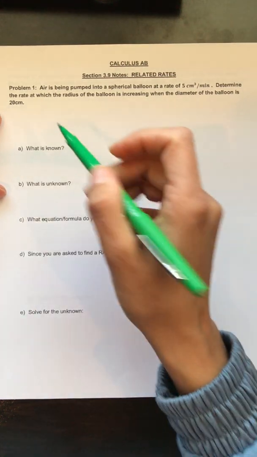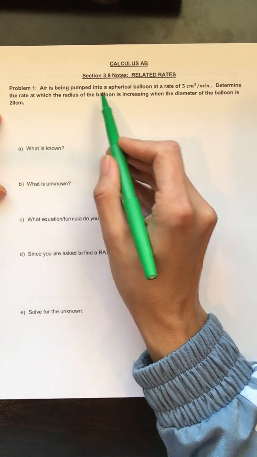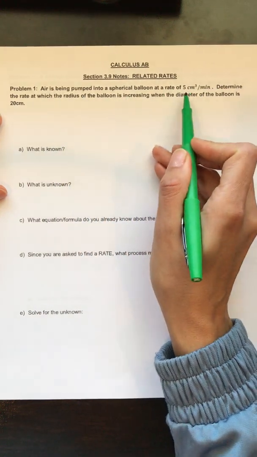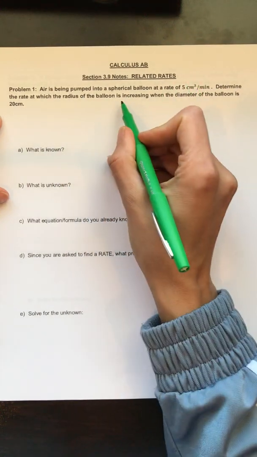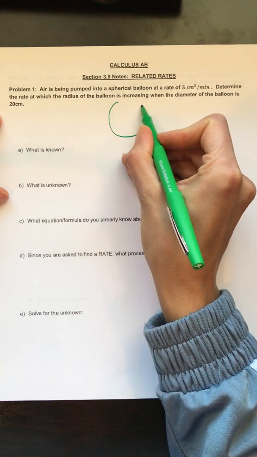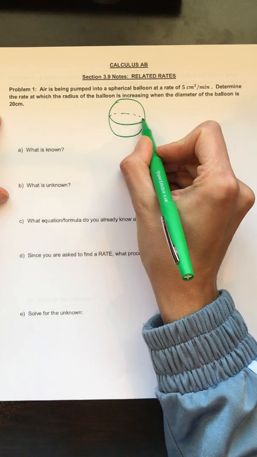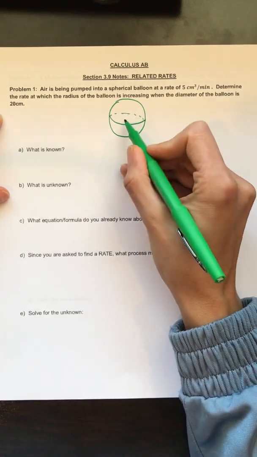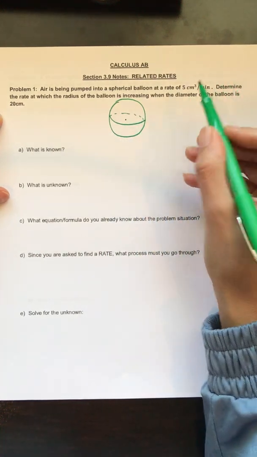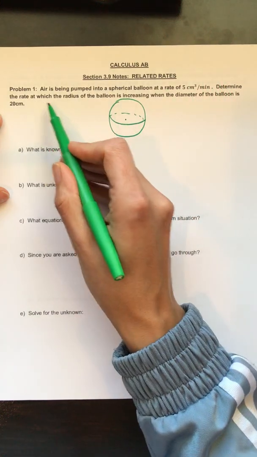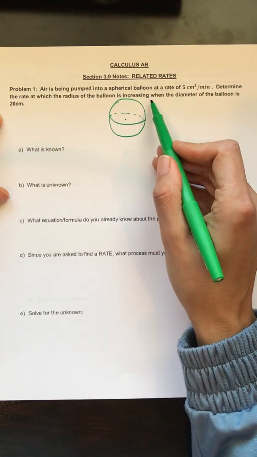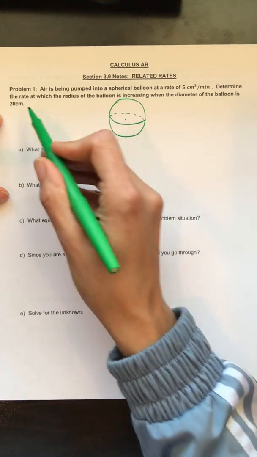Problem 1 says, air is being pumped into a spherical balloon at a rate of 5 centimeters cubed per minute. So I'm going to attempt to draw a sphere. We want to draw a picture for all of these to the best of our ability. That's a good enough sphere, I think. Draw the little center. And it says determine the rate at which the radius of the balloon is increasing when the diameter of the balloon is 20 centimeters.